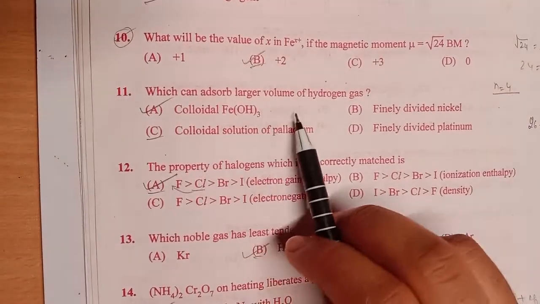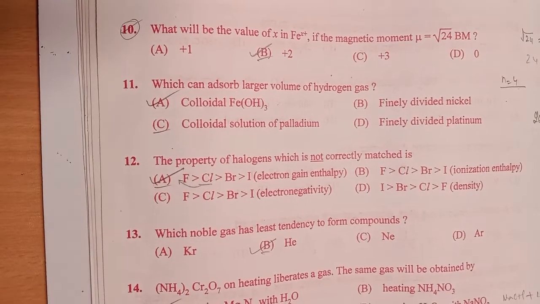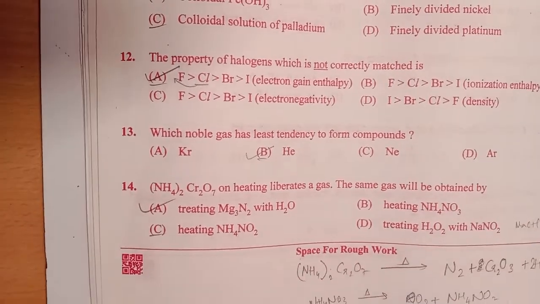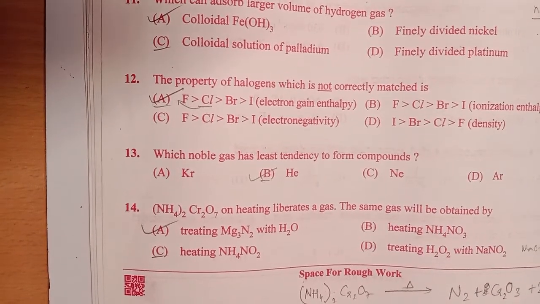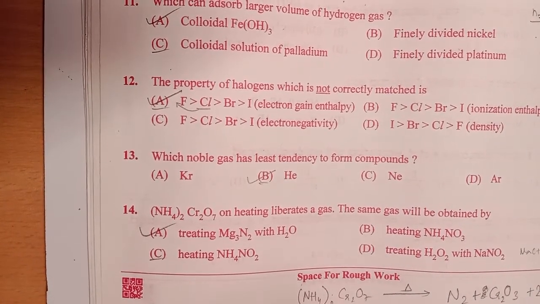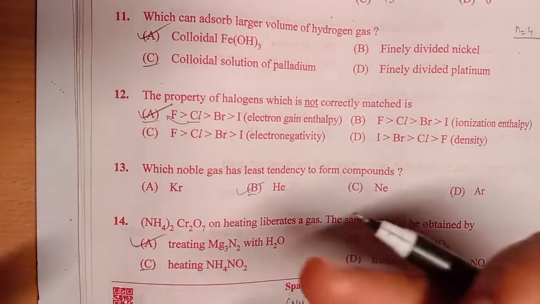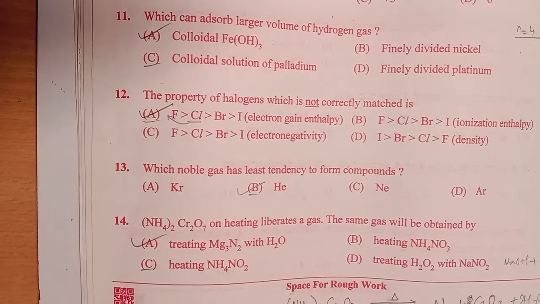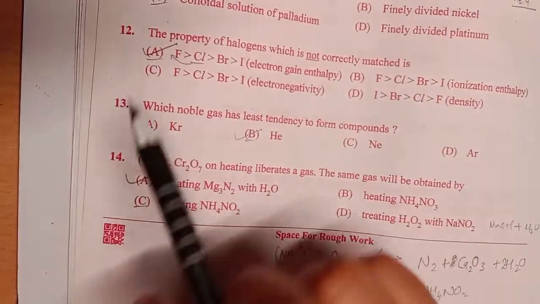Which can absorb larger volume of hydrogen gas? This is a theory based question. For absorption of any gas, the catalyst should have surface area. More the surface area, more it can absorb. So in these options, palladium has maximum surface area. So it can absorb largest volume of hydrogen gas. Hence, option C is the correct option. Let's move on to the next question.